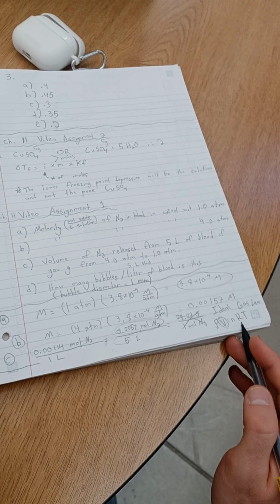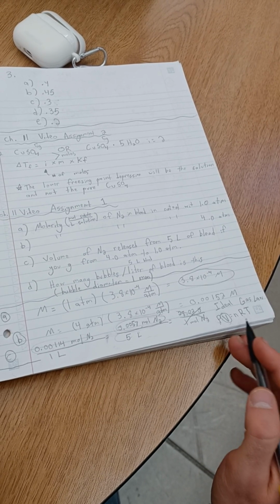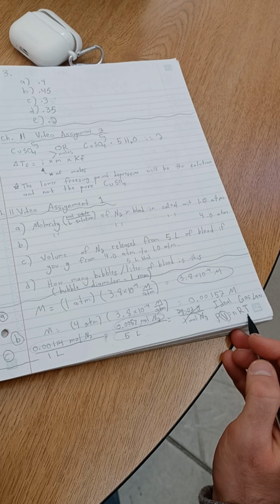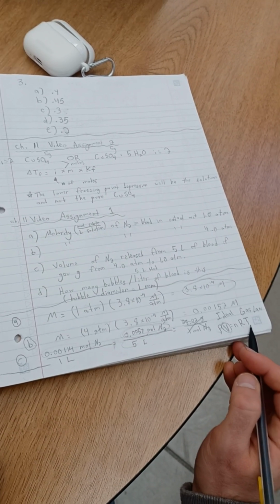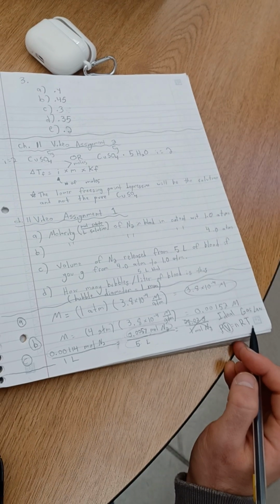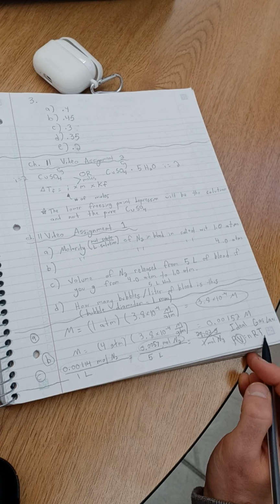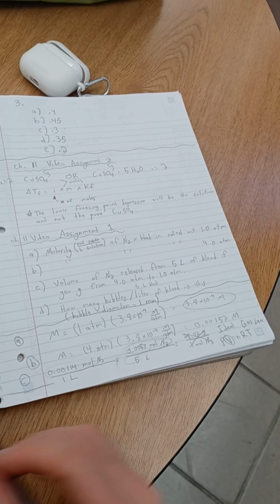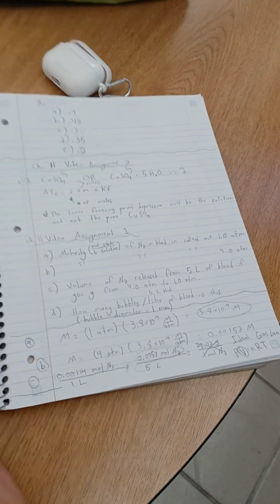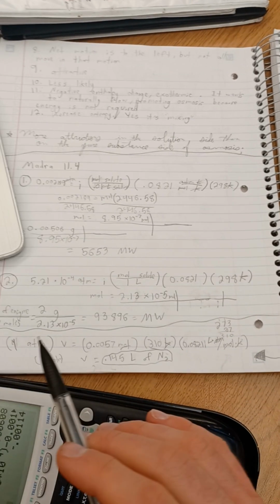R is always going to be 0.08211 liter atmosphere per mole K. And then temperature in Kelvin. We find that temperature in Kelvin by taking the 37 degree body temperature and converting that to Kelvin, which is 310 Kelvin.